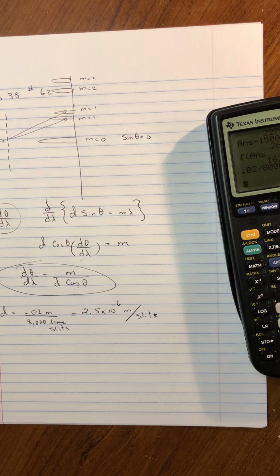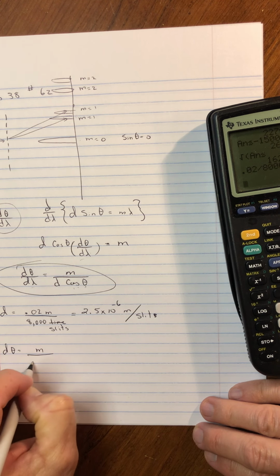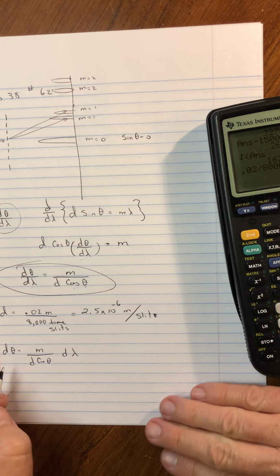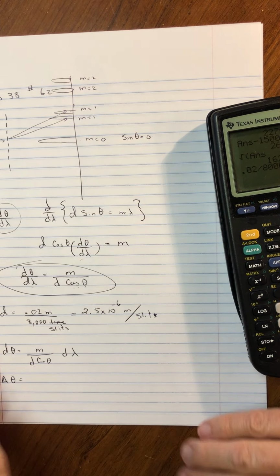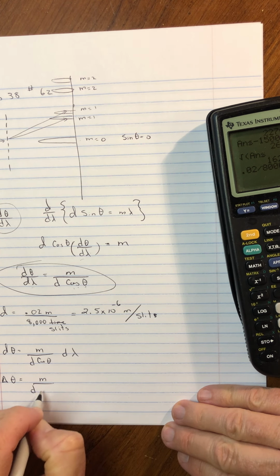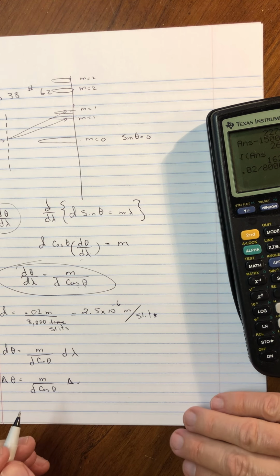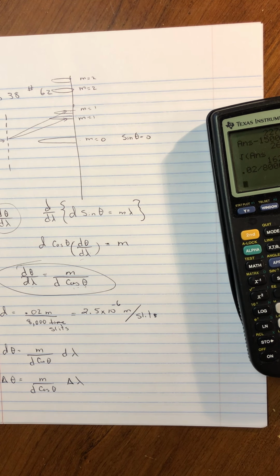Now, it says we want to study mercury here. Two closely spaced lines are emitted, and they give us the two wavelengths. What is the angular separation? So let me rewrite this as dθ = mdcosθ over dλ. Or let me change it from its calculus form and say the change in the wavelength between these two would be whatever order we're looking for, divided by d, divided by cosine of θ, and then the wavelength, the difference between those two.